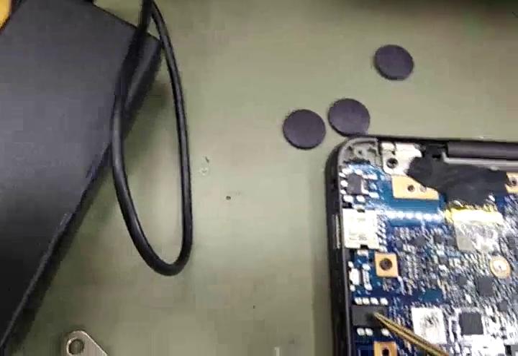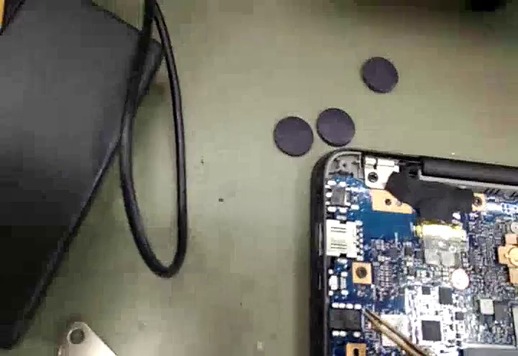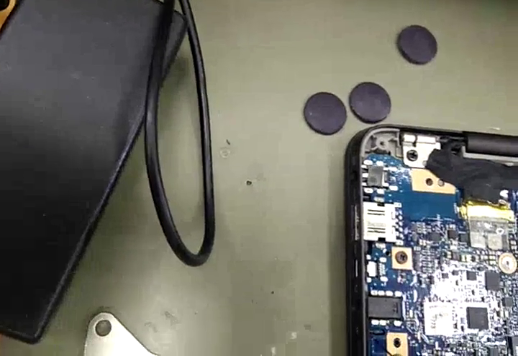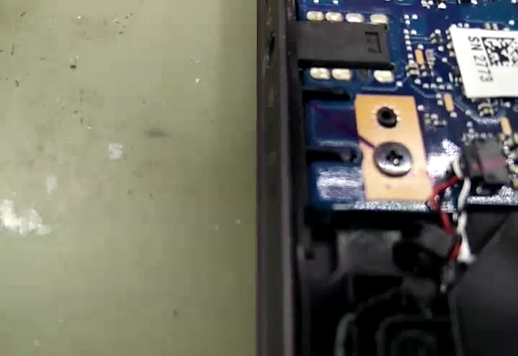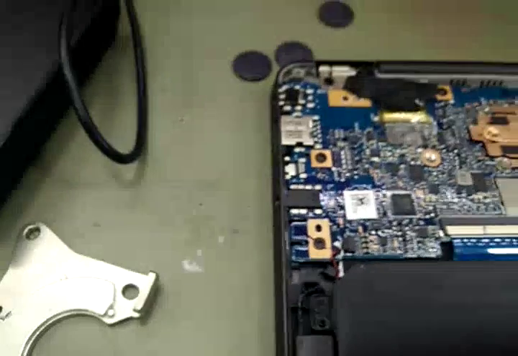So what we have here is the headphone jack from the back side, and we've got all these different soldering joints for it, and it very, very well could be that one of them isn't any good.